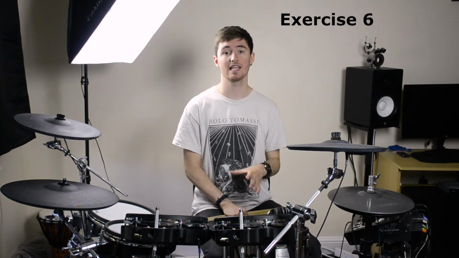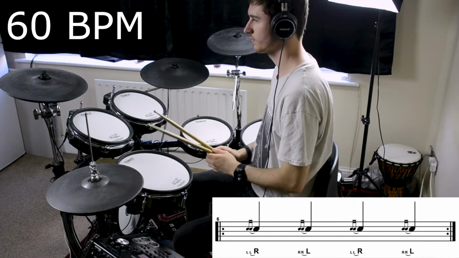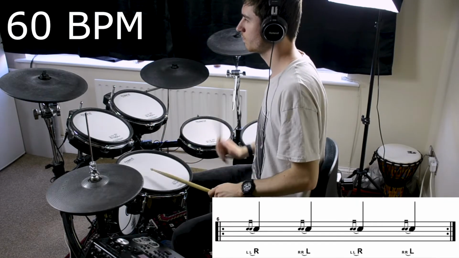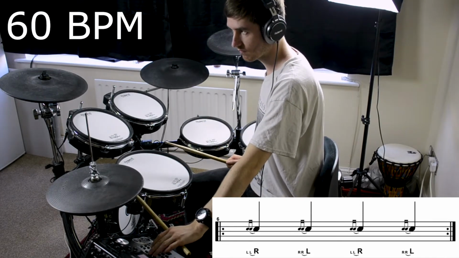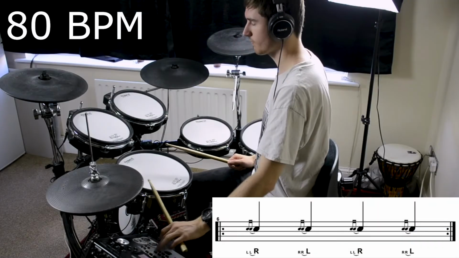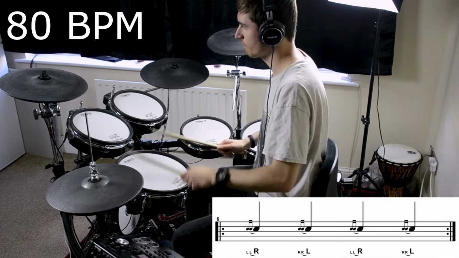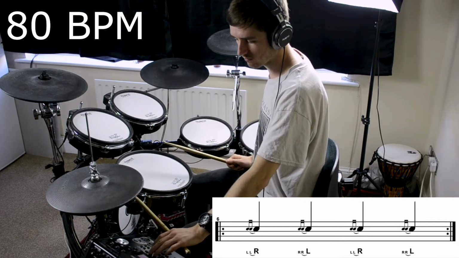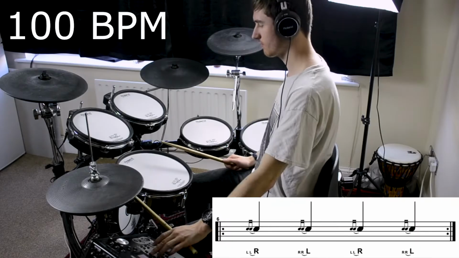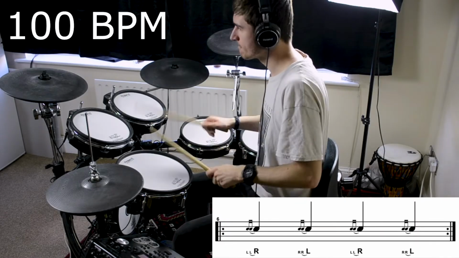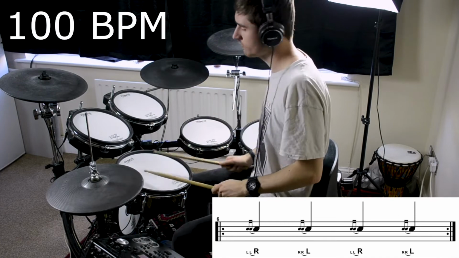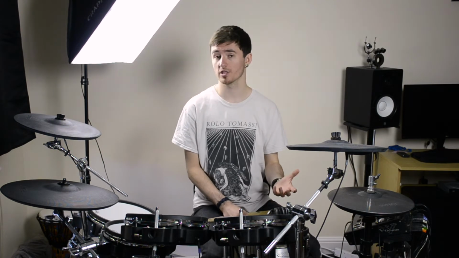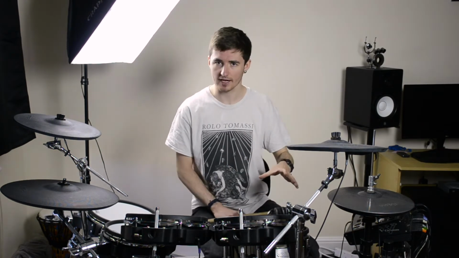So here it is at slow, medium, and fast tempos. So drags can be used in any of your grooves and fills if you want to spice it up a little bit by adding just something little extra.